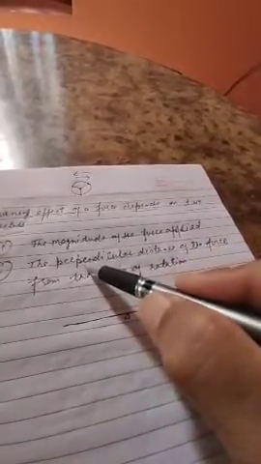Now this 5 Newton is the magnitude of the force applied. Means how much force you are applying. Now the next is the perpendicular distance of the force from the axis of rotation.